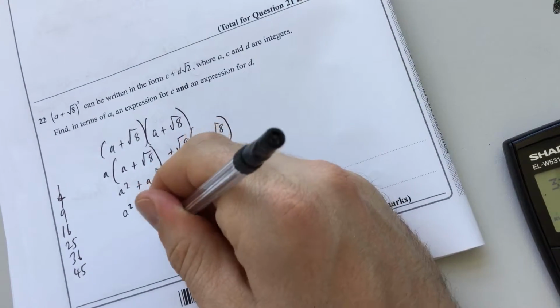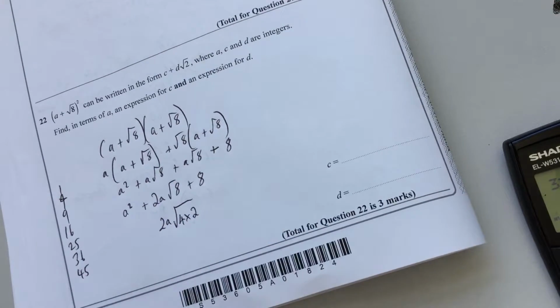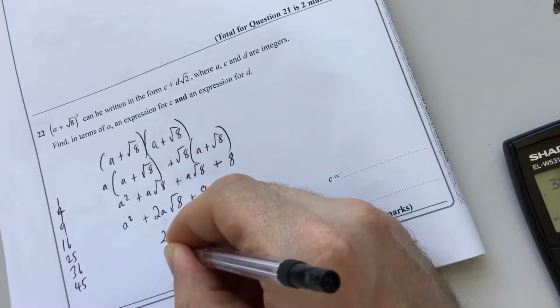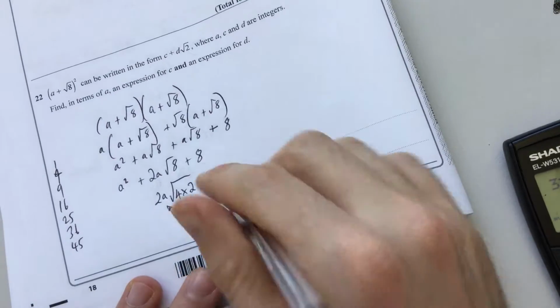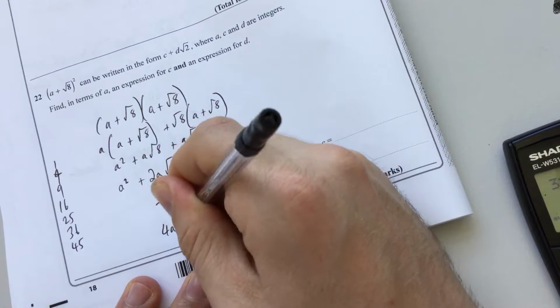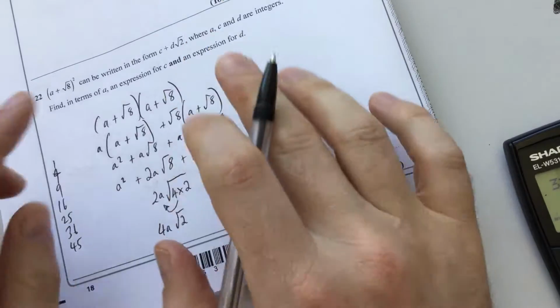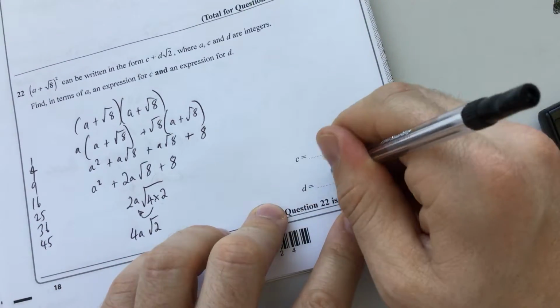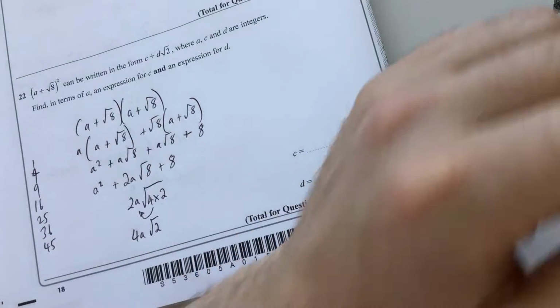So I'm going to bring this down. I can square root that 4, and that becomes 2. So that's going to double the number on the front. So that's going to become 4a root 2. Okay, so at least I've got that bit. Next to root 2, I know I've got 4a. So D is actually 4a. So I know that bit. Okay.